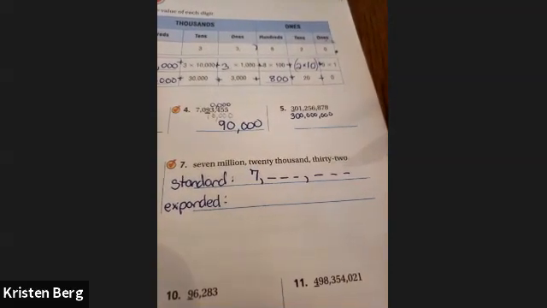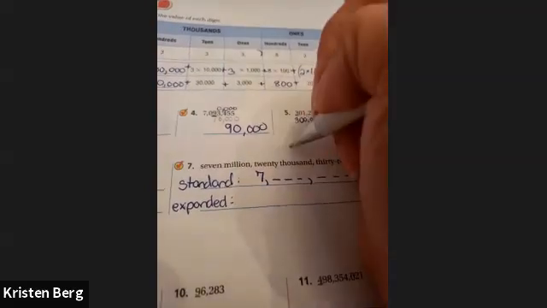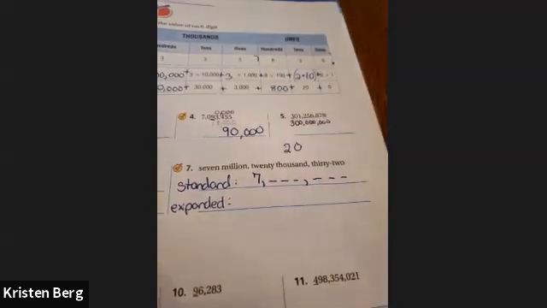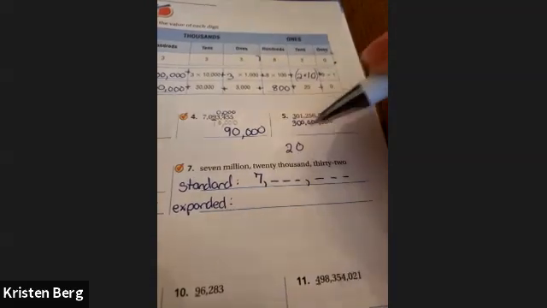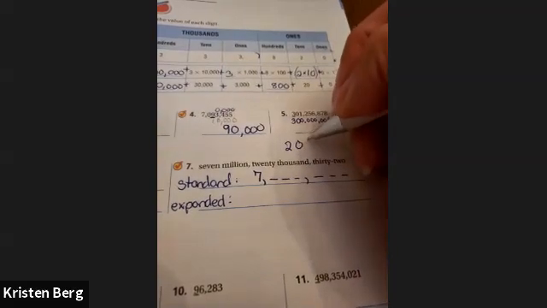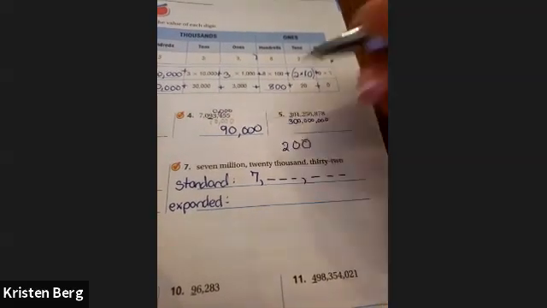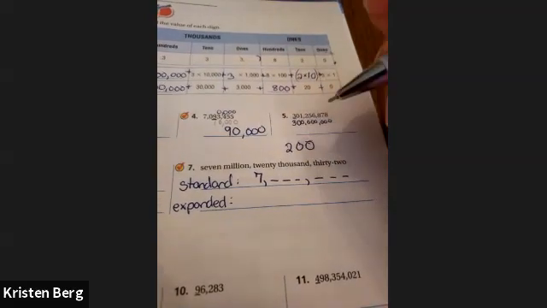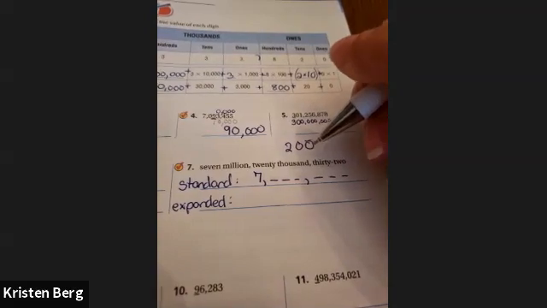The next one is 20,000. Okay, well, here is an issue. I know that 20 looks like this. However, it needs to be a 3-digit number and still say 20. A lot of kids say, oh, that's easy, you just put a 0 after it. Well, is that now saying 20 still? No, that is now changed to 200.